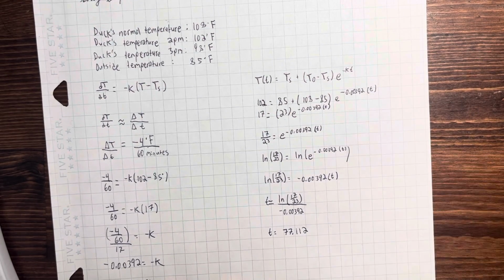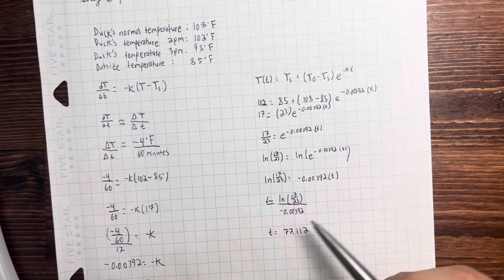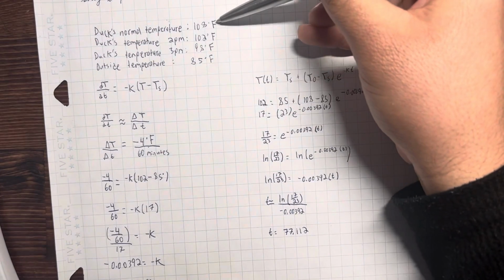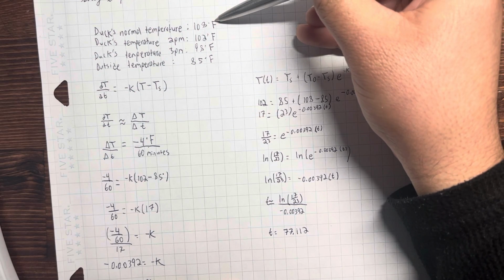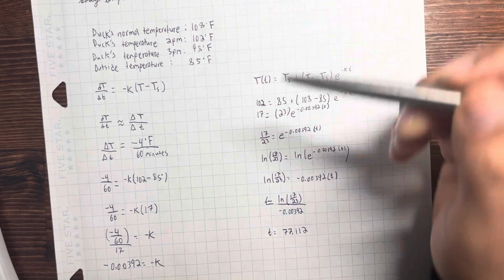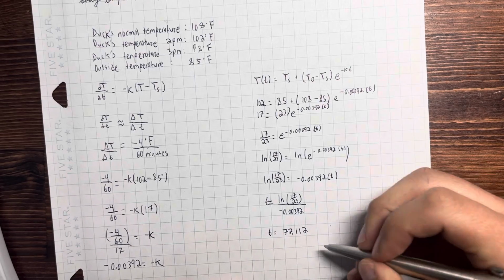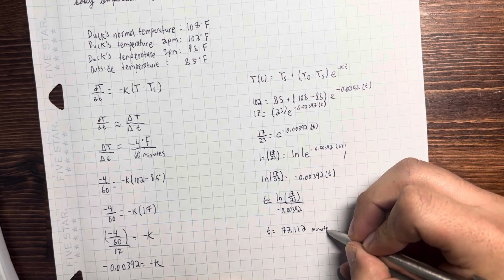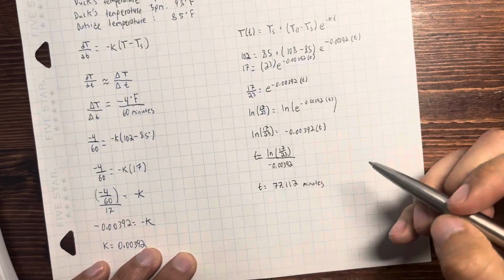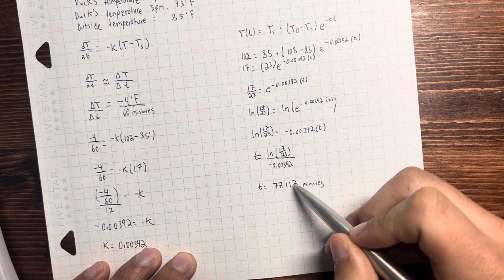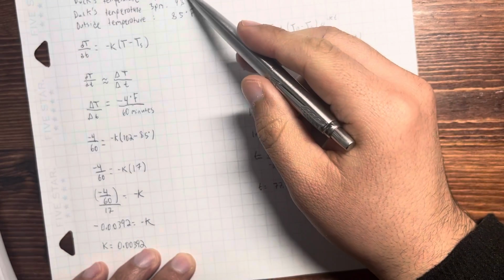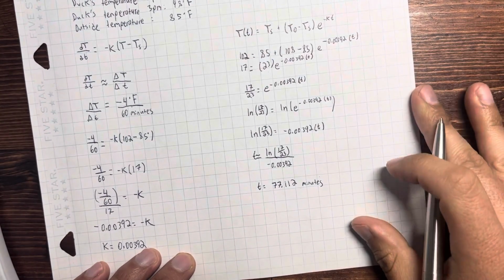So that's the time that it took from the initial temperature, which was 108 degrees Fahrenheit, to go to 102. This is in minutes. So the duck died 77.112 minutes before we took the temperature at 2 p.m.